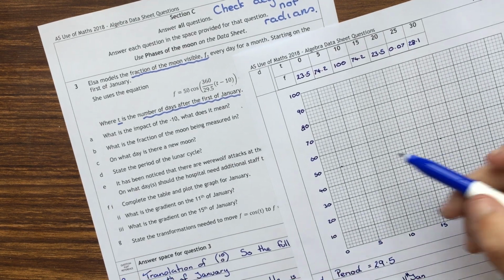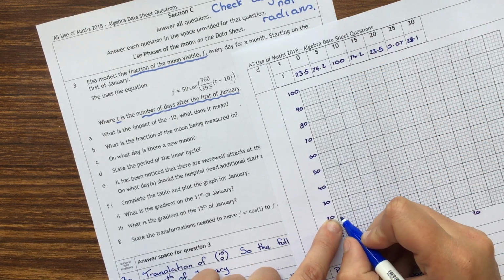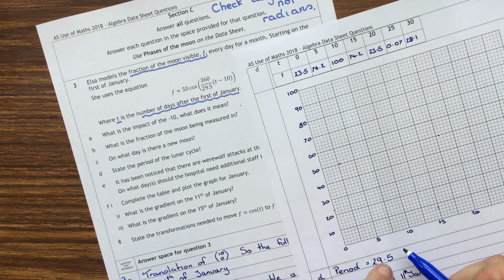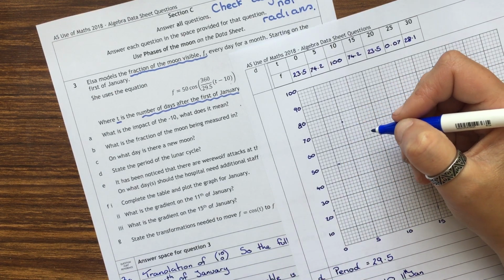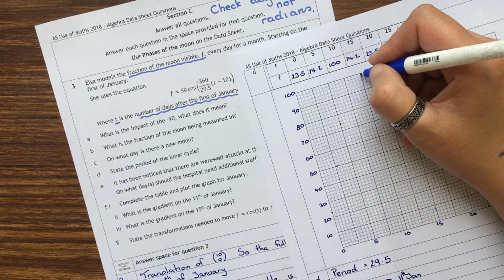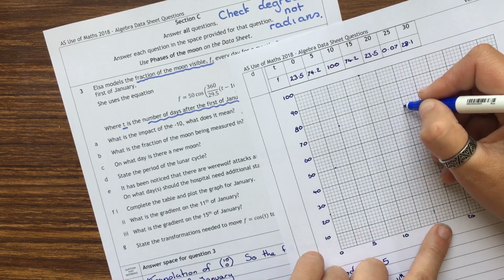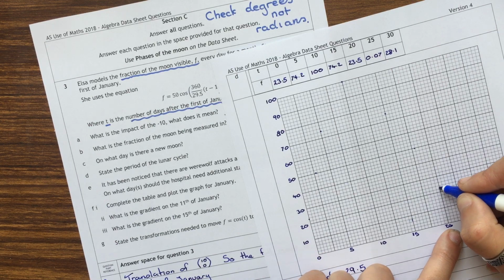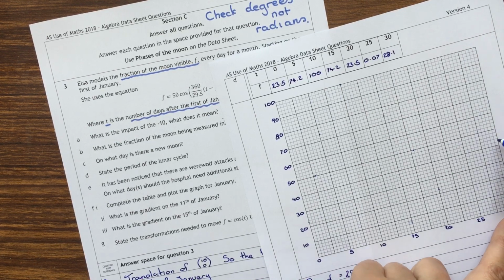So plotting our points, we've got 0 and 23.5, so about there. 5 is at 74.2, 10 is at 100, 15 is also at 74.2, 20 is at 23, that is a tiny bit above 0, and 30 is at 28.1.